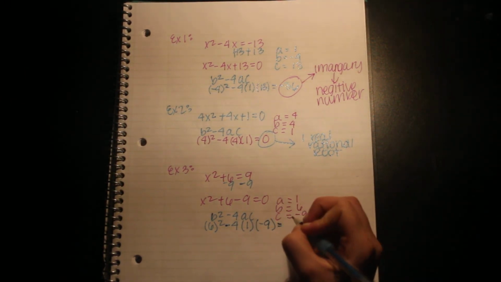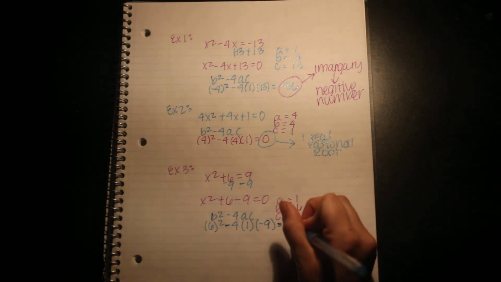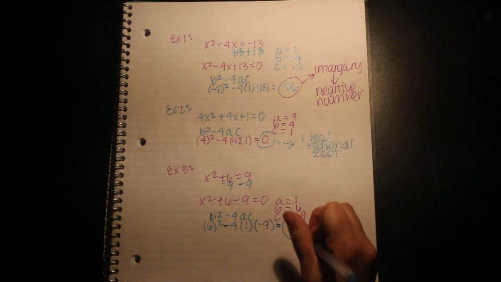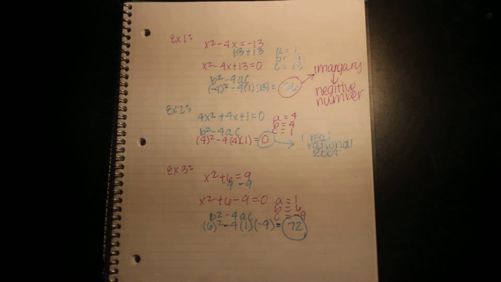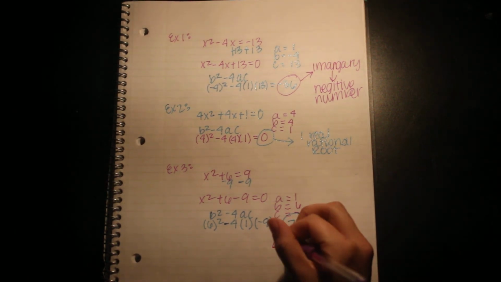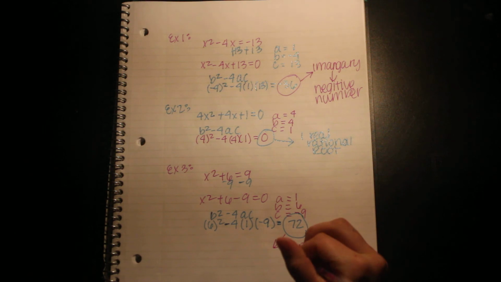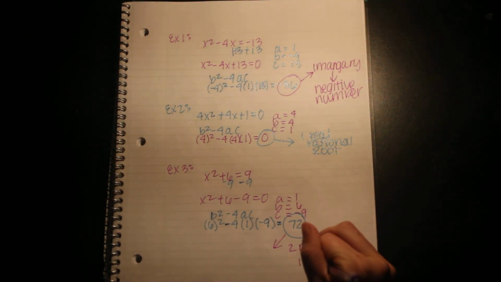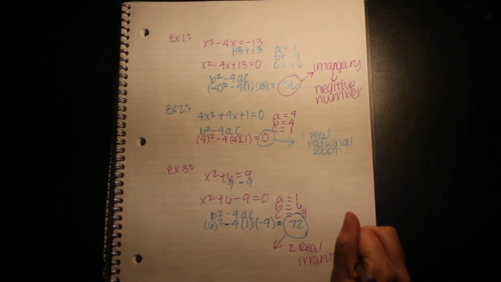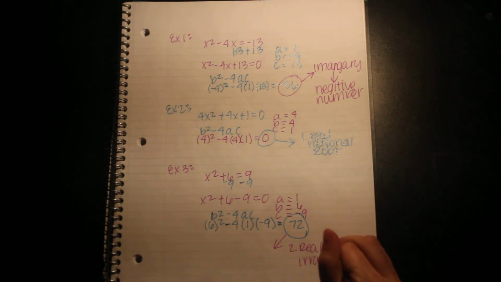Once you put that into the calculator, you will get 72. This solution is two real irrational roots.